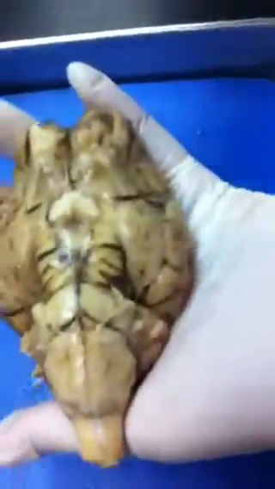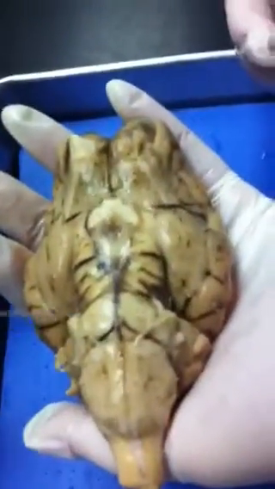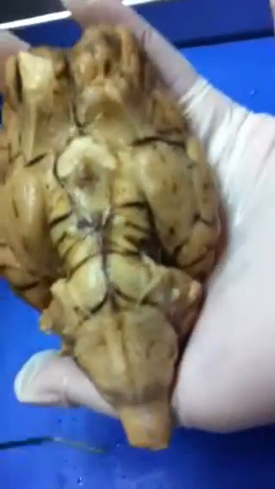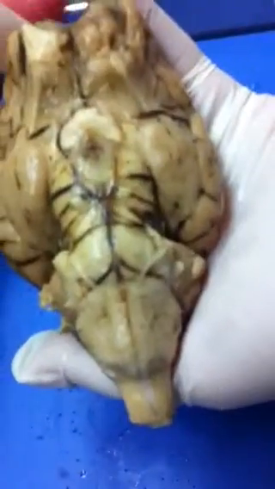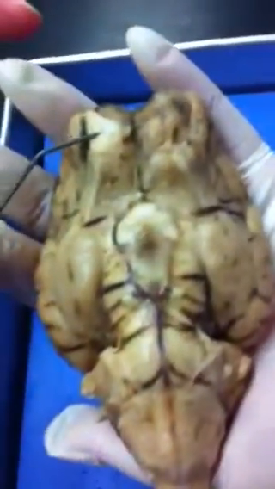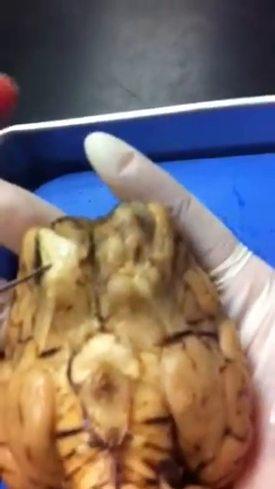All right, on the inferior side, we have the pons and the medulla oblongata, and the spinal cord comes out here. This is the olfactory bulb, which leads to the olfactory nerves. And then you turn back and we're going to look inside.